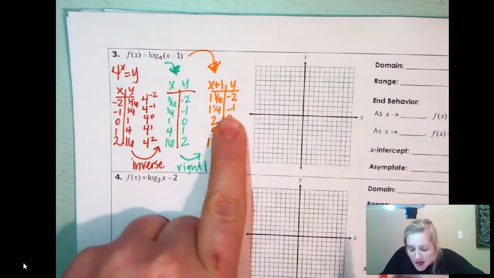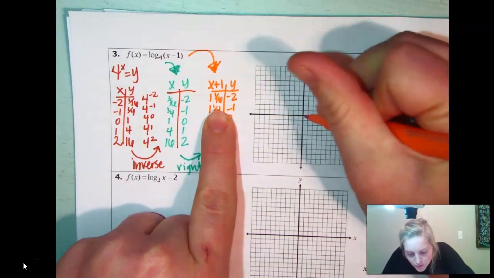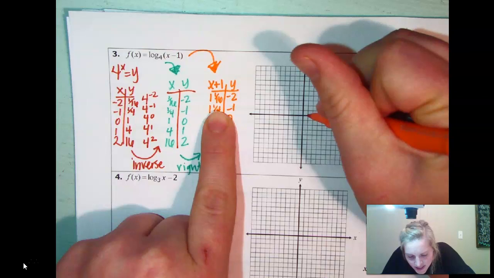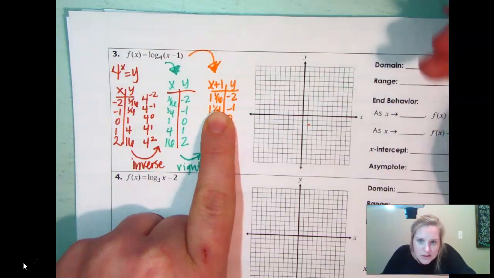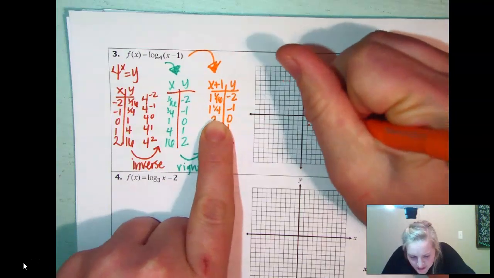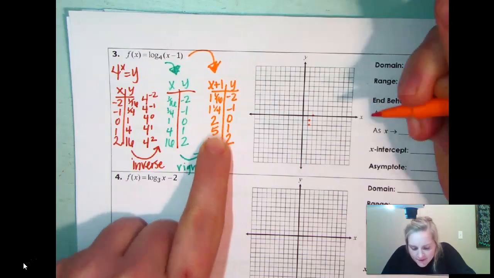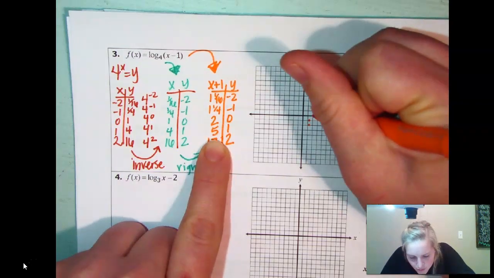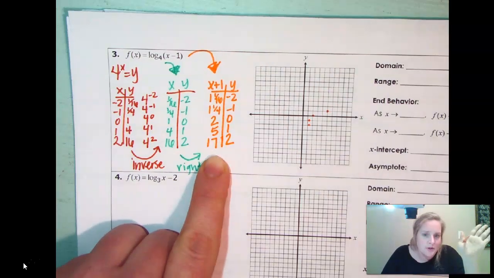Okay, so we've got 1 and 1/16. So that's going to be very close to 1 and then down to -2. So not on 1, but pretty close as we can get. 1 and 1/4, -1. Same thing, really close to that. 2, 0. 5, 1. So 2, 3, 4, 5, 1. And 17, 2 is off the graph, so I'm not going to worry about it.